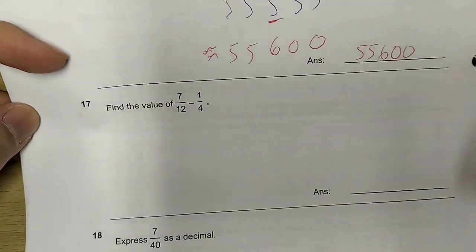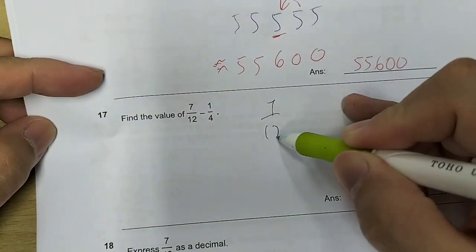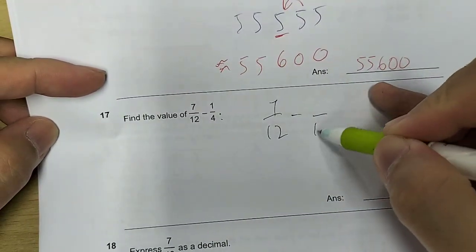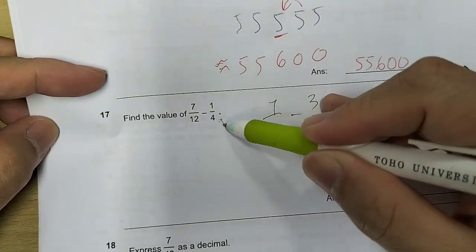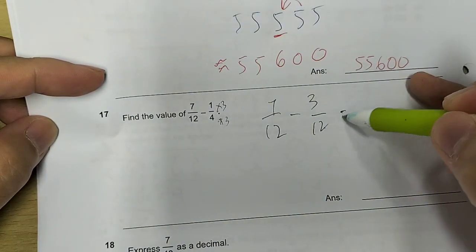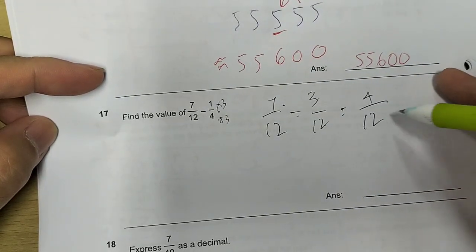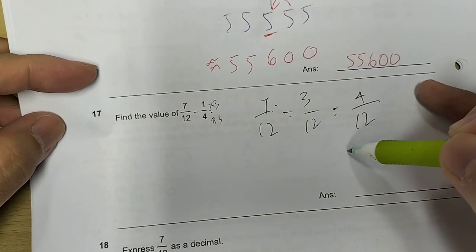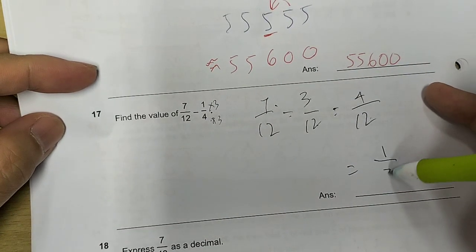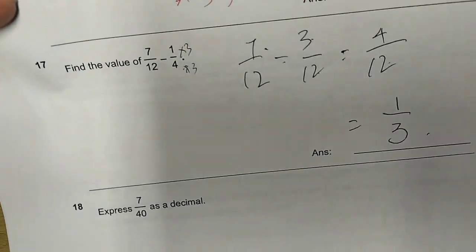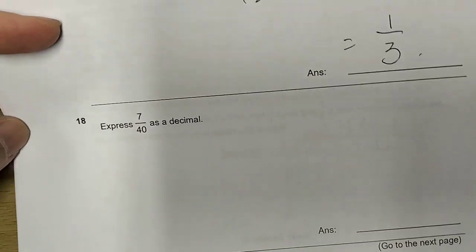Next, find the value of 7/12 minus 1/4. So change 1/4 to an equivalent fraction. 4 times 3, 12. 1 times 3, 3. So we do this. Alright, 7 minus 3 is 4. We don't subtract the denominator. And for fractions, you always need to simplify. Divided by 4, I have 1. Divided by 4, I have 3. So 1/3 is the answer. Always make sure you show your working. That helps you in your checking.